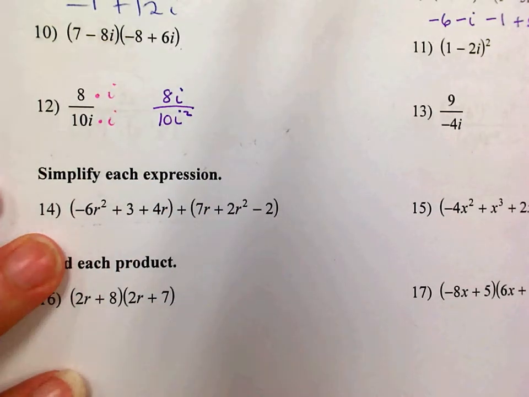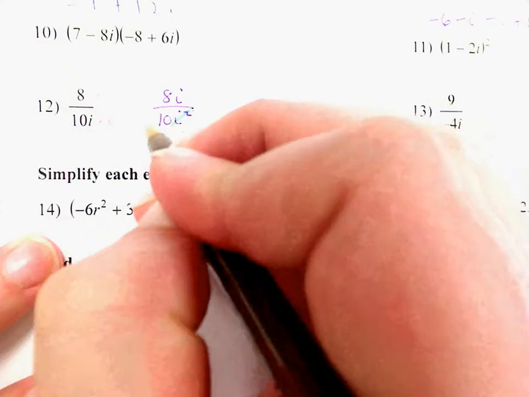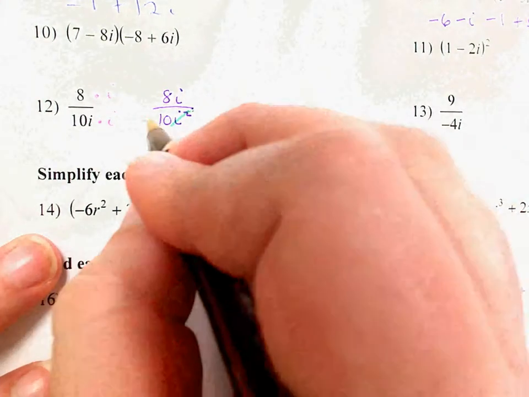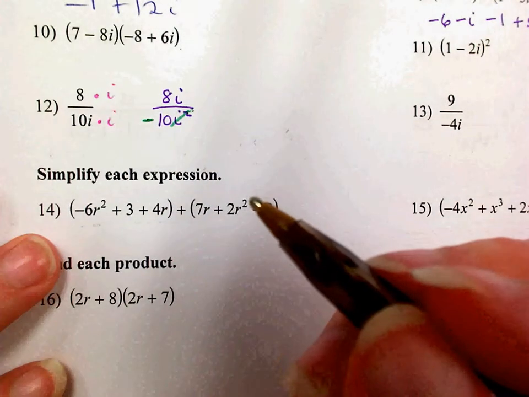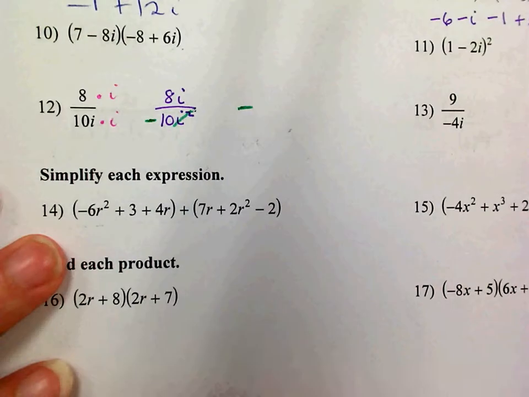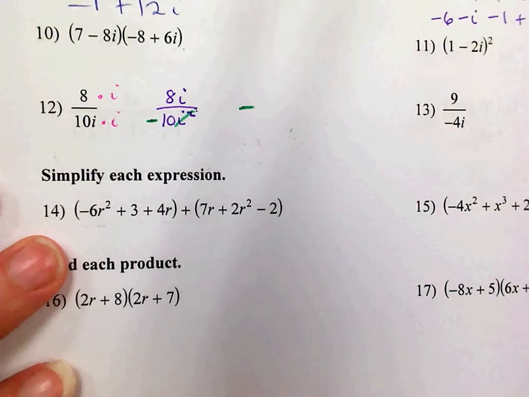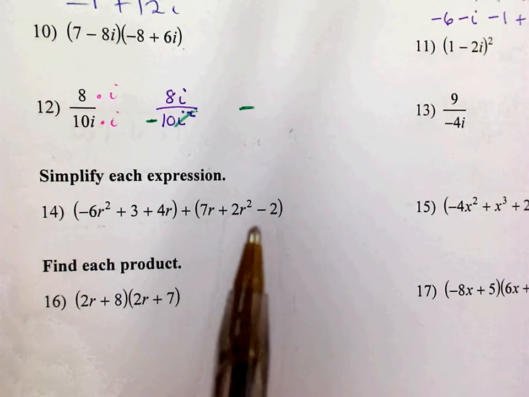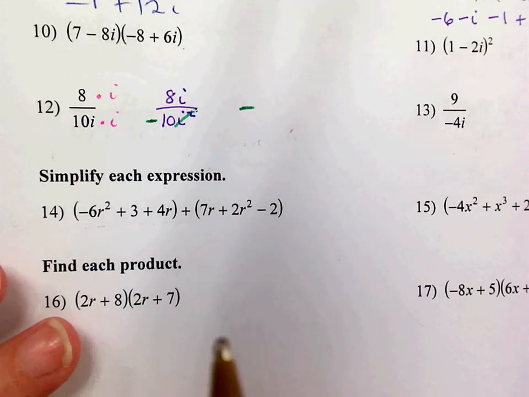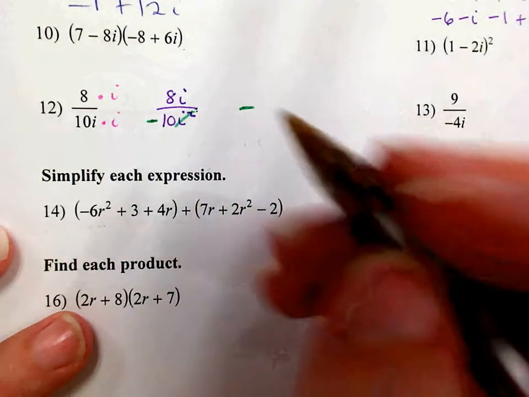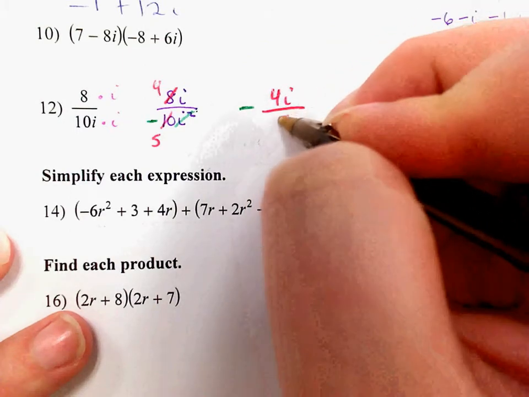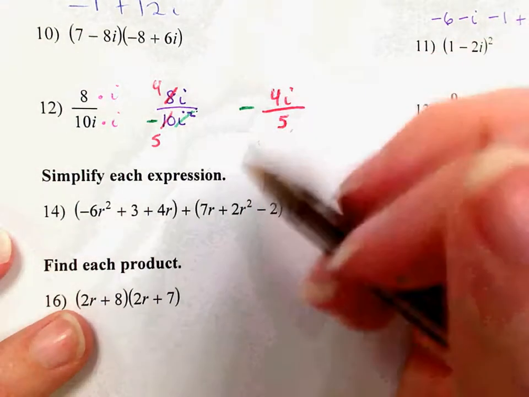So if I've got 8 divided by negative 10, what can I do with a negative? We never really leave a negative in the denominator. So I float it up to the top, or in the middle. Does 8 and 10 simplify? Do 8 and 10 simplify? To what? Okay. Yeah, the 8 and the 10 can simplify. You just got to leave the I on the top. Yeah. So what are you going to do on number 13?